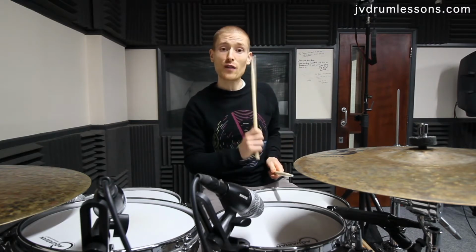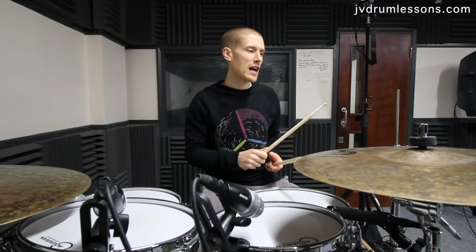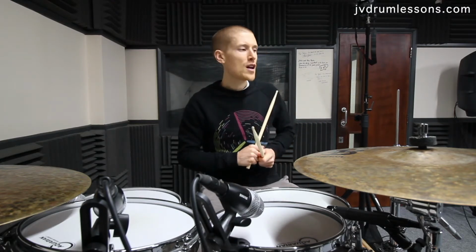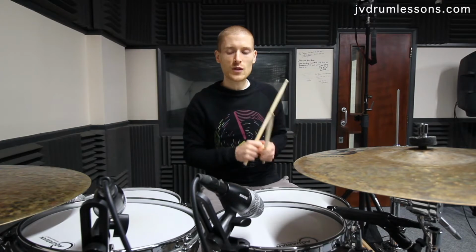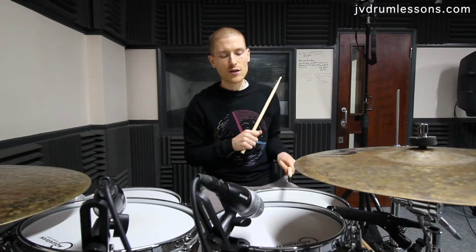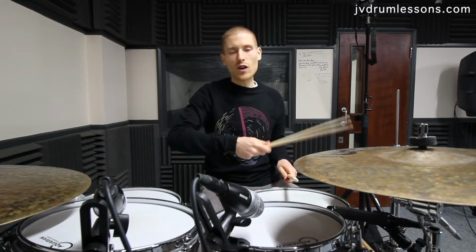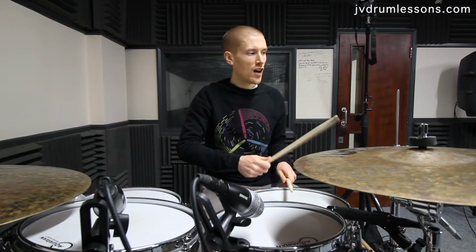You've got eighth notes or quavers on the hi-hat. So you're going to be playing 1 and 2 and 3 and 4 and with the right hand. And underneath that rhythm, you've got crotchets or quarter notes, which are alternating between the bass and the snare drum. So you've got a bass on the 1, snare on the 2, bass on the 3, and a snare on the 4. So you're going to be playing that whilst playing your quavers or your eighth notes on the hi-hat.